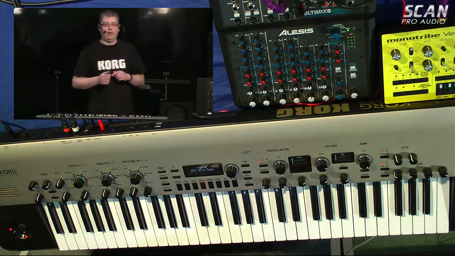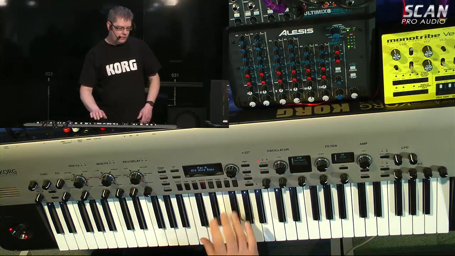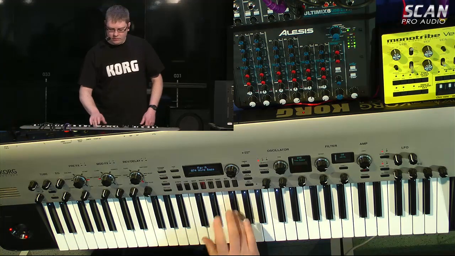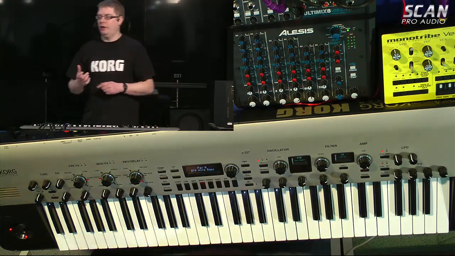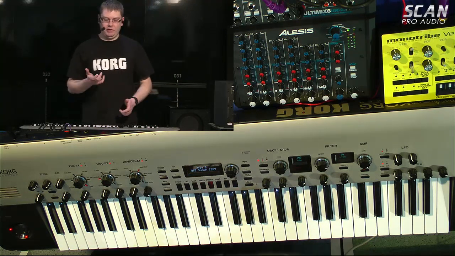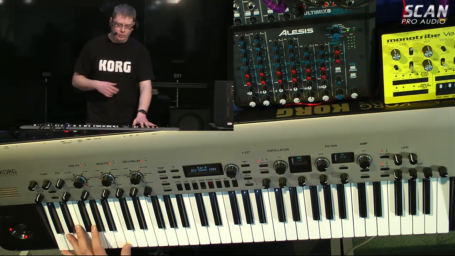Another classic filter we've got in here is the Prophet 5. So you can hear they all have their kind of own distinct characteristics. And of course the Oberheim, which is a massive synth in the 80s, all over the charts.